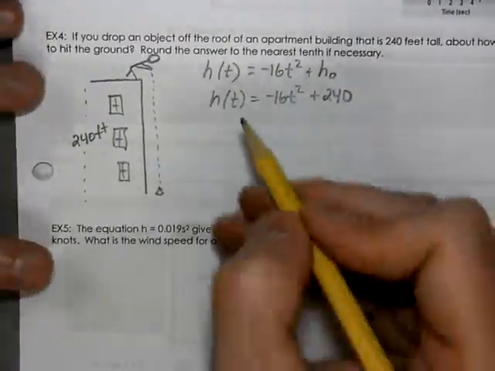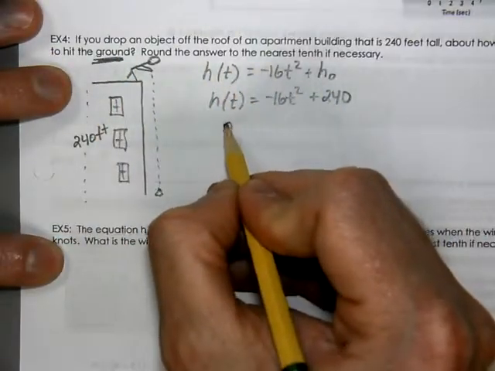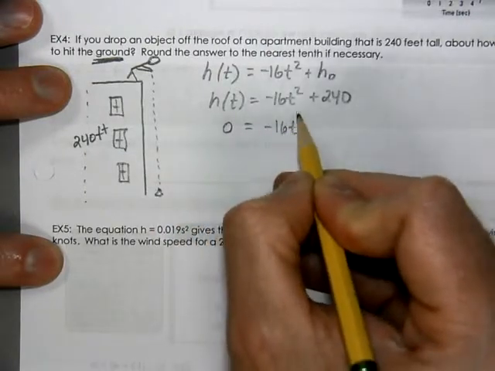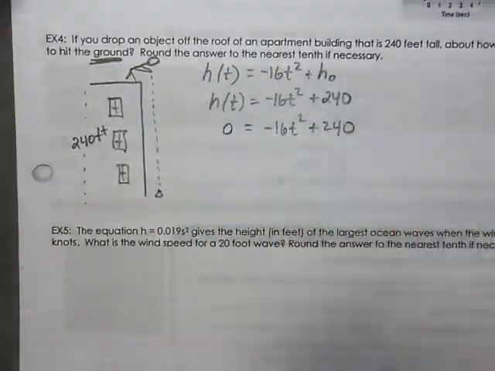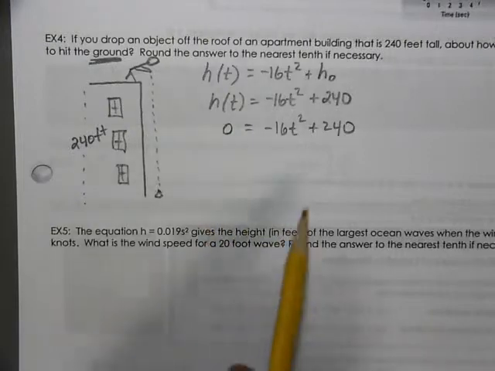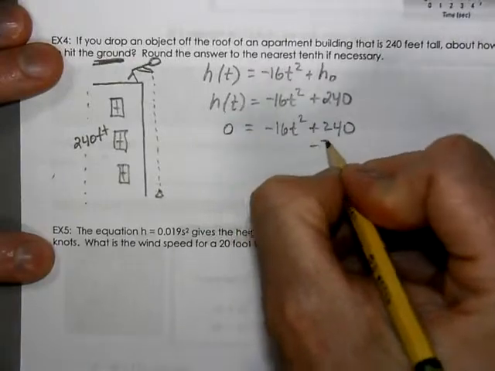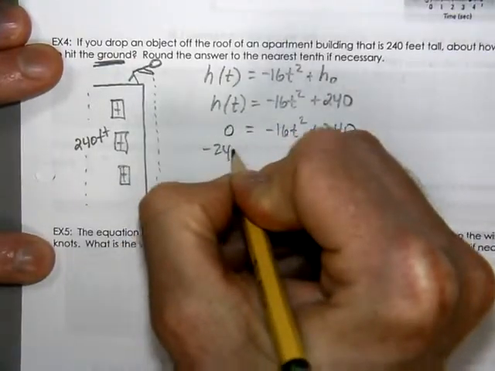Now, what is the height? Well, we want to know when it is going to reach the ground. The ground means a height of 0. So if you have a height of 0, now we got to solve this problem. In the past, we've been able to factor. This one may not factor very well. Recently, we have learned about solving, and we can solve using square roots. Notice this does not have a b value. There's no b value involved. So we can just subtract the 240.